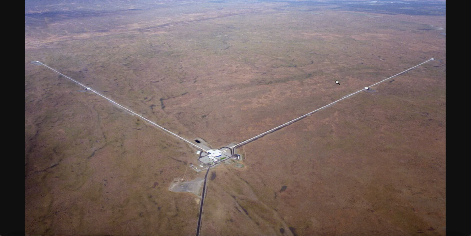Now, here we have LIGO. I did a thing where I measured along the length of it in Google Earth. I made a polygon, using the 2 arms of LIGO and a line between them.